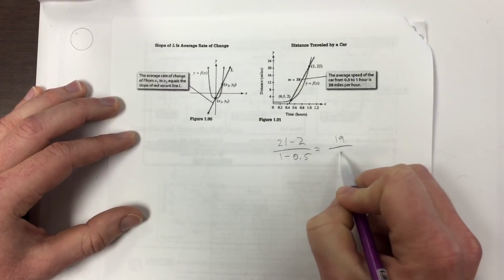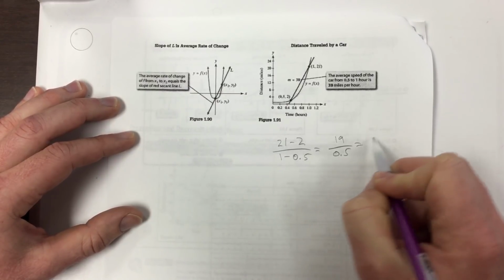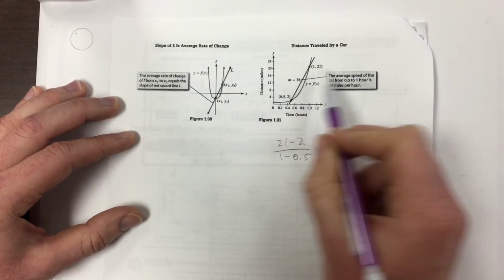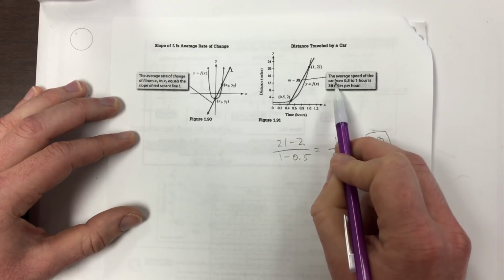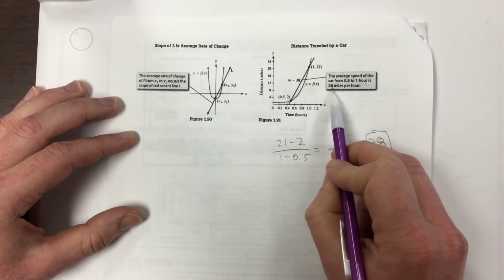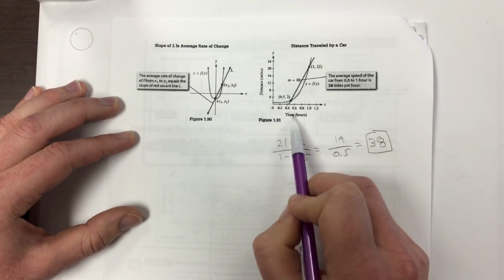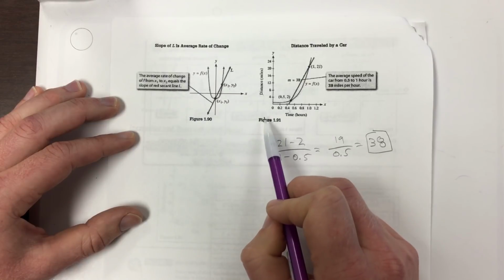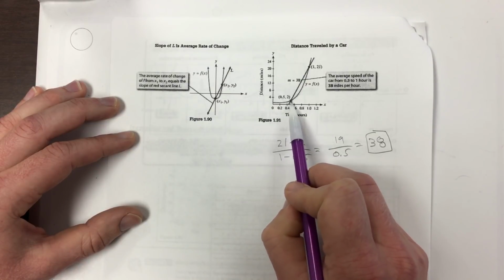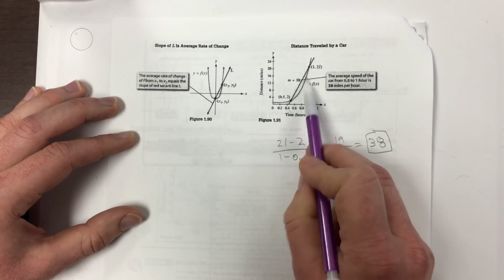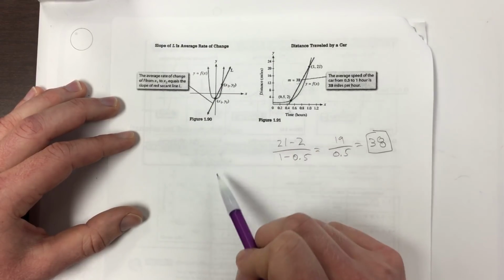That gives you 19 over 0.5, which gives you 38, which is how they got their slope. So the average speed of the car from 0.5 to 1 hour is 38 miles per hour. This was a distance versus time graph, and you can see that roughly the speed of that car over that half hour was 38 miles per hour.